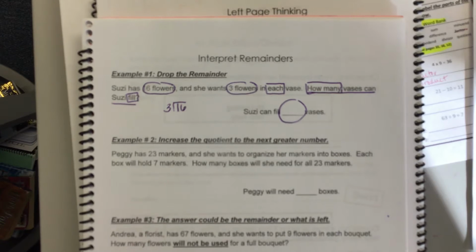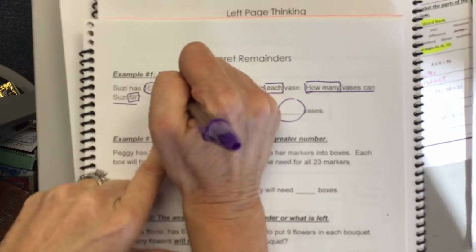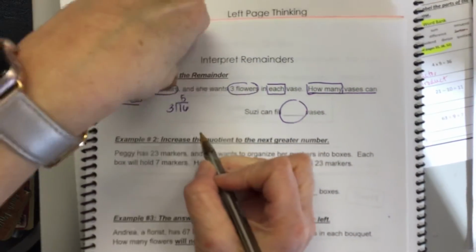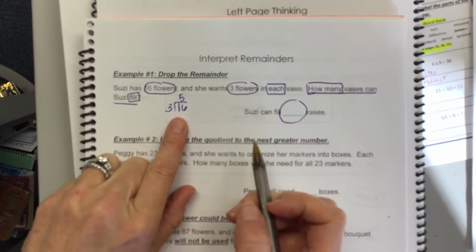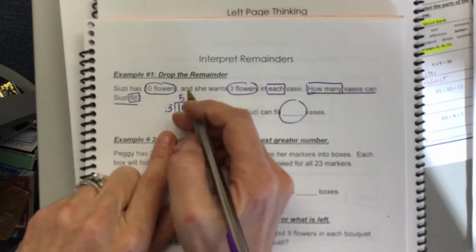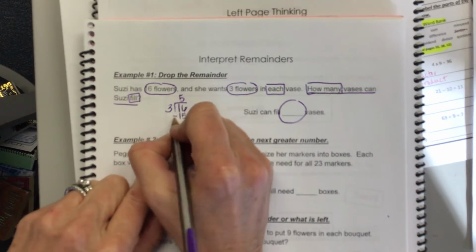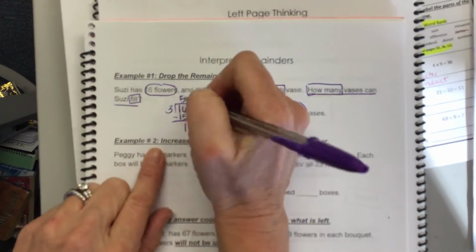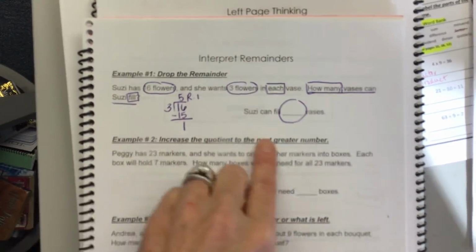Can we count it off? 3, 6, 9, 12, 15, 18. So how many times without going over? 5. So your quotient is 5, but how many are left? What's 5 times 3? 15. So when we subtract, I have 1 left. So my answer is 5 remainder 1.